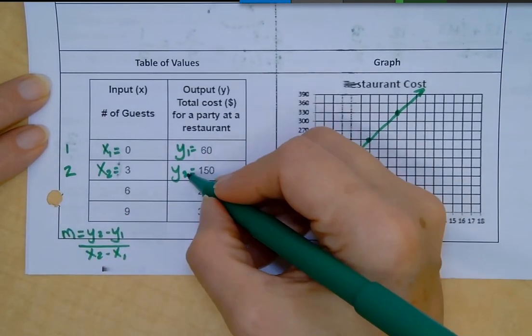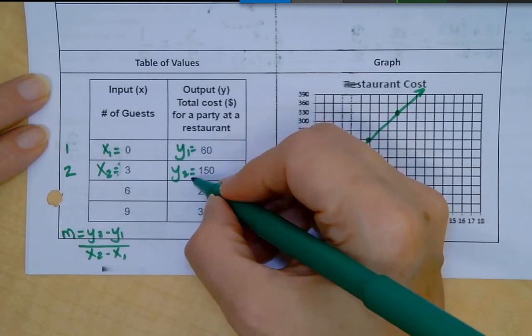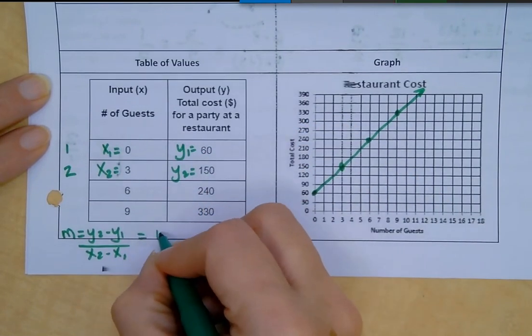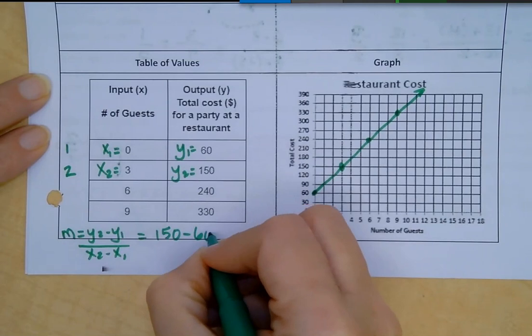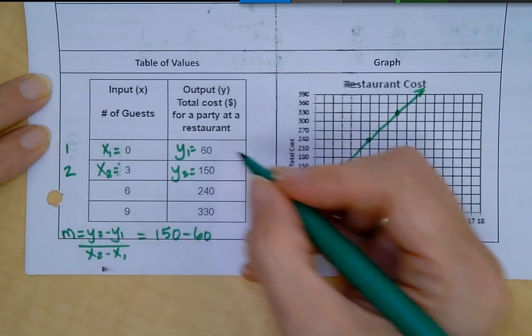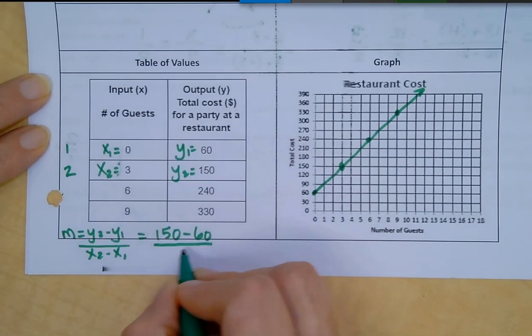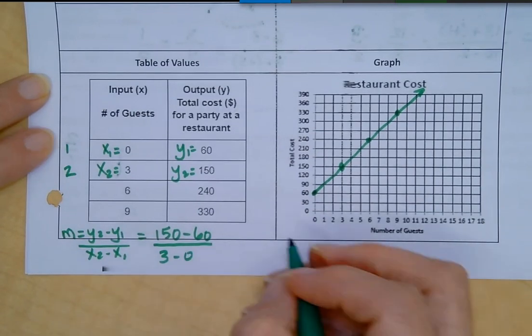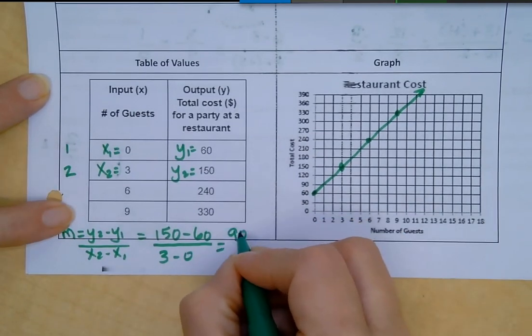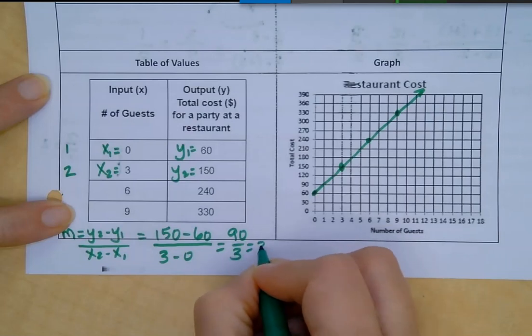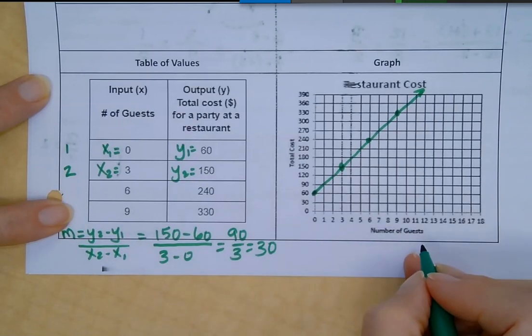Okay, so now I can see y sub 2 minus y sub 1 would be 150 minus 60. And x sub 2 minus x sub 1 in the denominator is going to be 3 minus 0. So I get 90 over 3, which is just 30. My slope is 30.